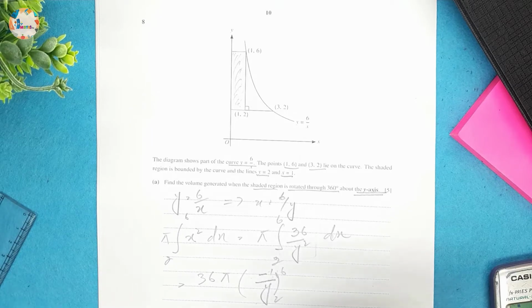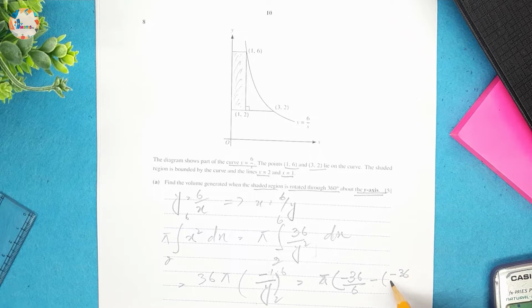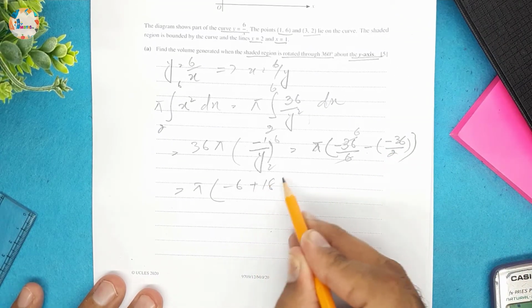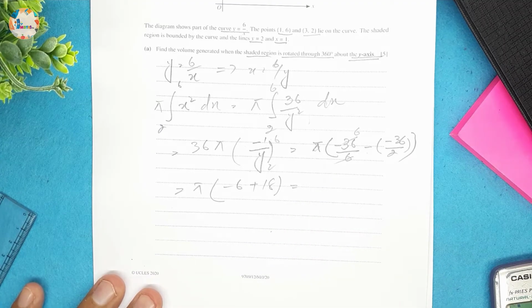Now we can replace the upper and lower values, so we keep 36 pi inside, and inside we write minus 36 over 6, and the second will be minus into minus 36 over 2, and this will be equal to pi into minus 6 plus 18, which is equal to 12 pi.